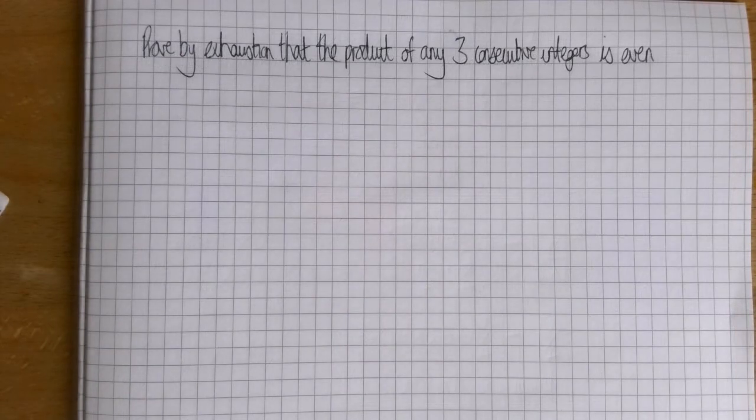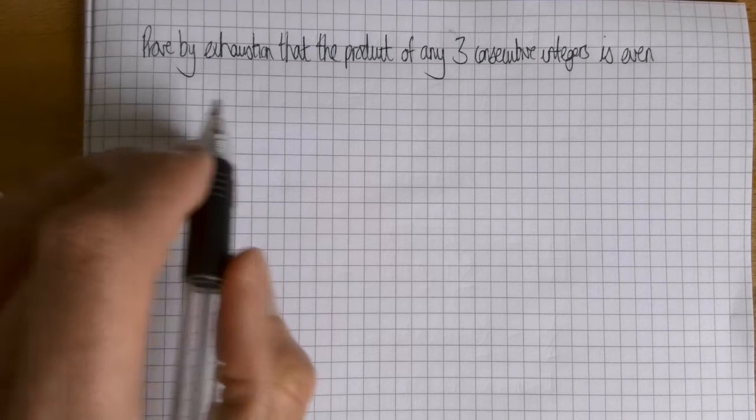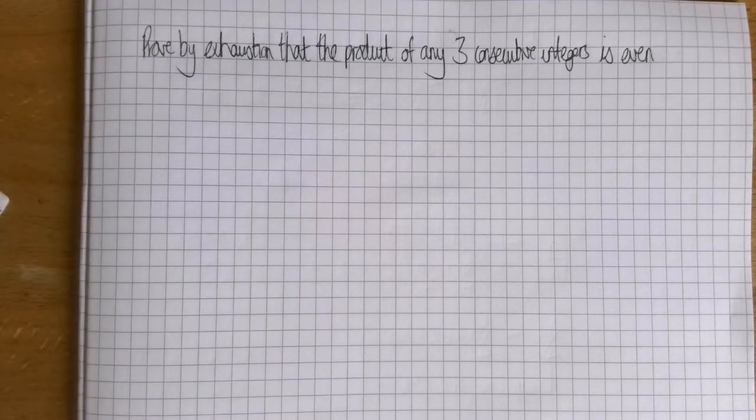Here's a rare and beautiful thing, a proof by exhaustion question that tells you it's a proof by exhaustion question. Very rare. So 3 consecutive integers, we've got to multiply them together and show that we always get an even number. Proof by exhaustion. What are the different options when you've got 3 consecutive numbers?